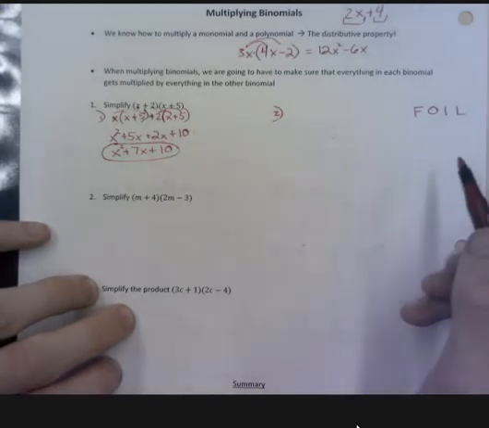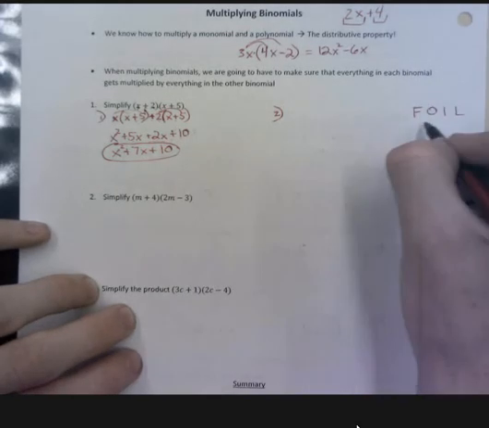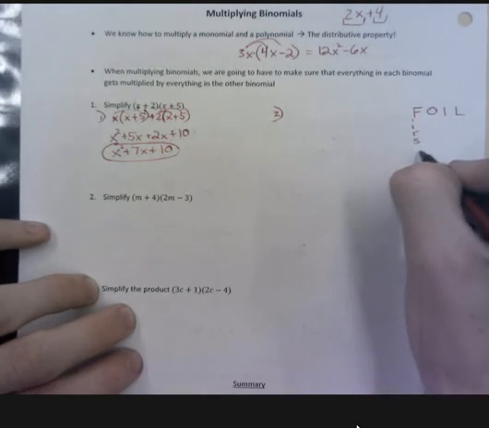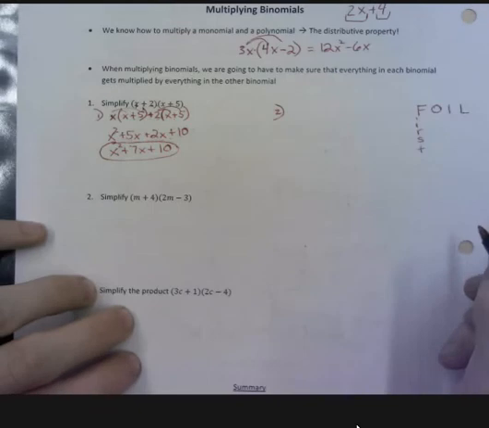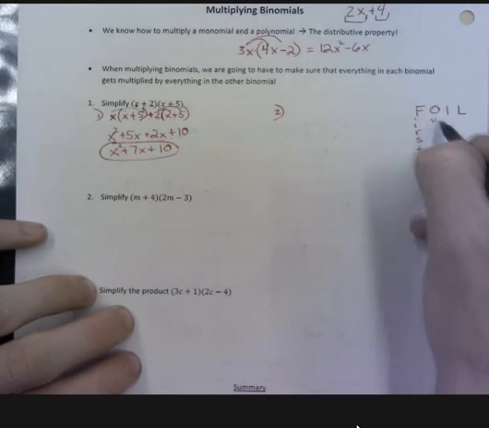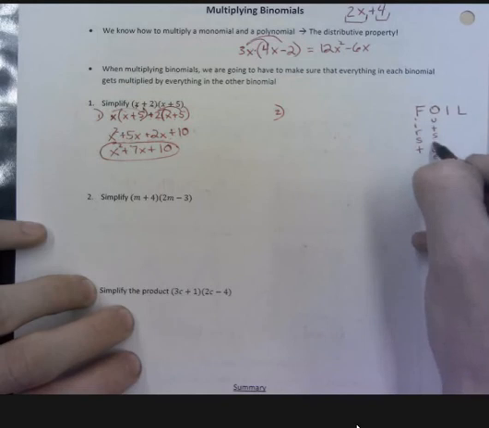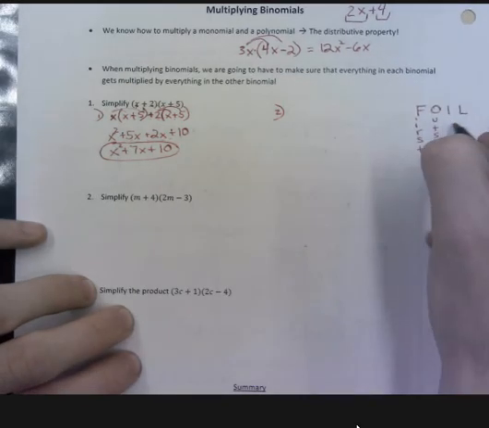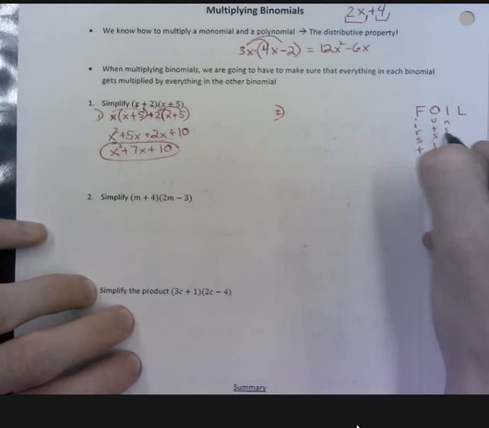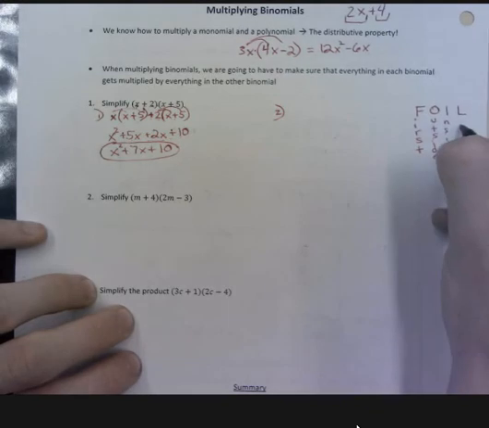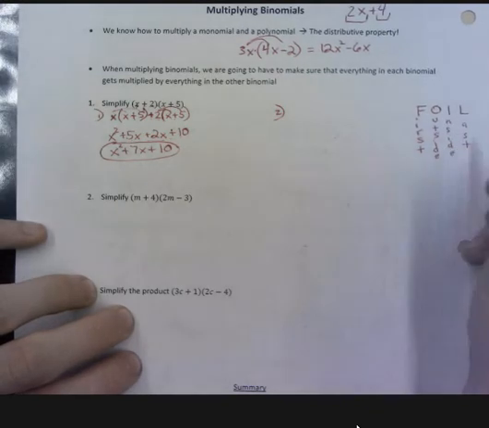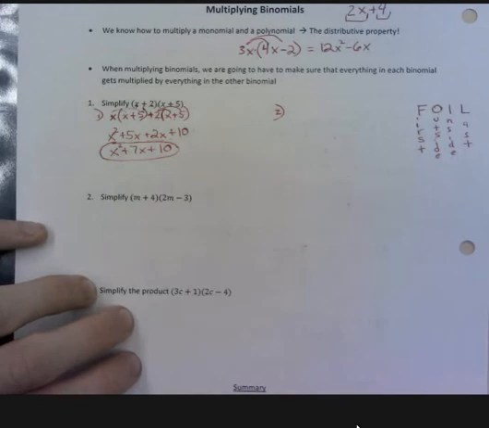Okay, FOIL stands for first, outside, inside, and last. What does that mean, Mr. Dudek? I'm glad you asked.